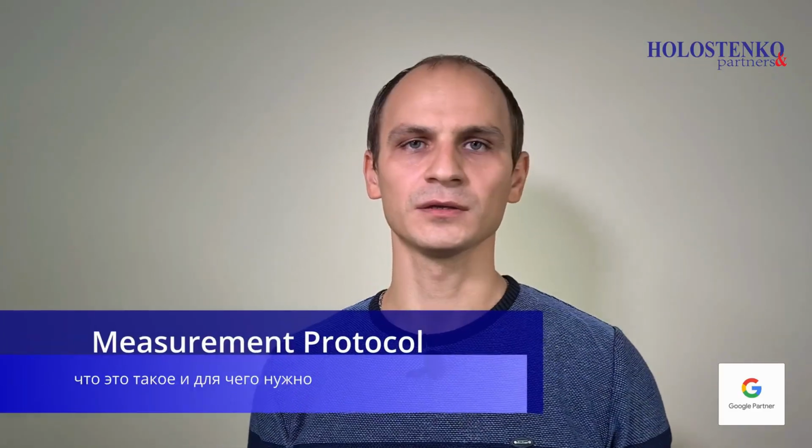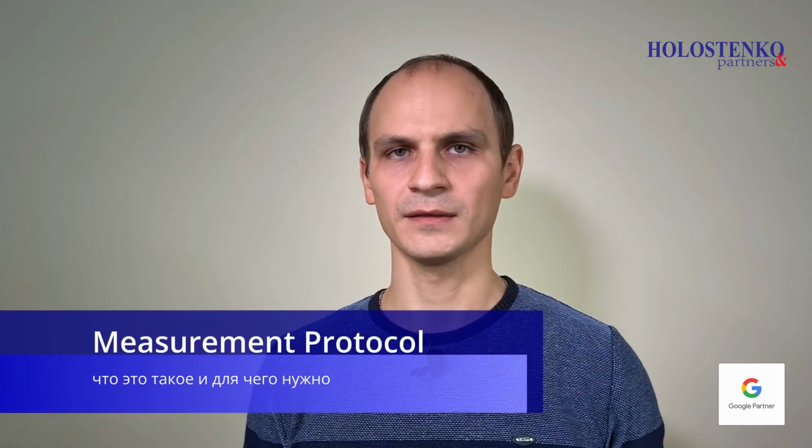So let's break down what the measurement protocol is. The measurement protocol is a special channel or tool that allows you to send data directly to Google Analytics using HTTP requests. The measurement protocol supports two types of requests. These are GET requests and POST requests. GET requests are limited because they are sent through the browser, while POST requests have no such limitations. Therefore, you can send as much information as you need.